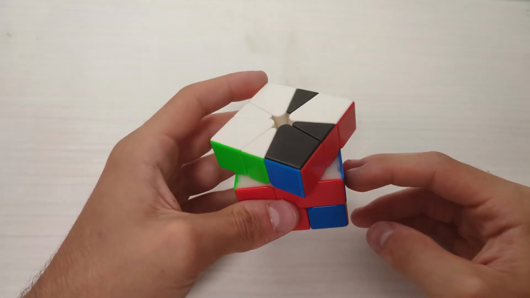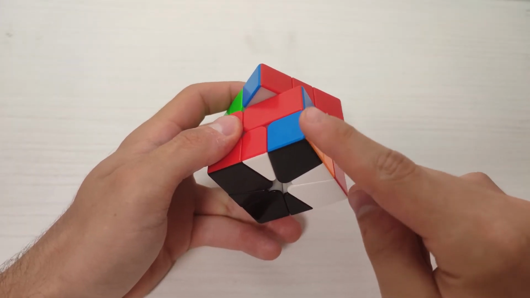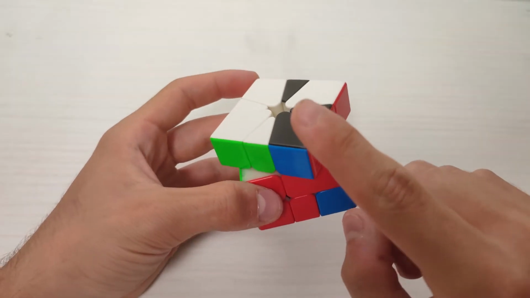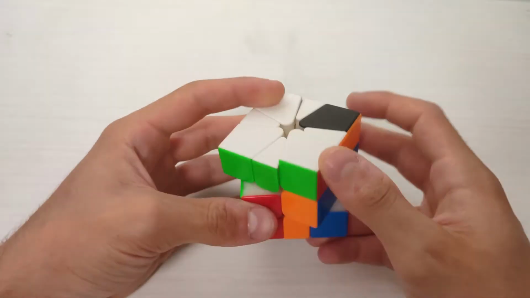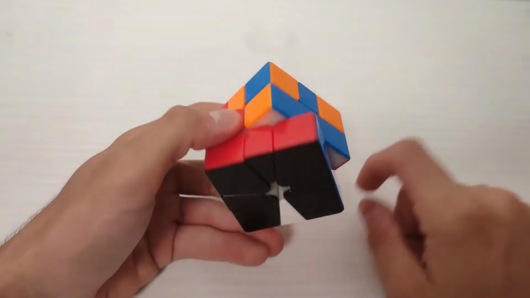Now, for the last few cases, and don't worry, we're almost there. If you have the BDR corner here in the front, so the wrong position, and the edge is back here, you want to take the corner that's on top, paired with the edge, like that, then just solve the block on top and slice to insert it.